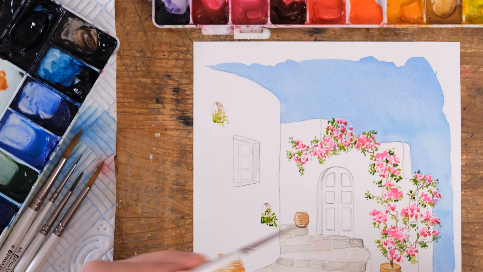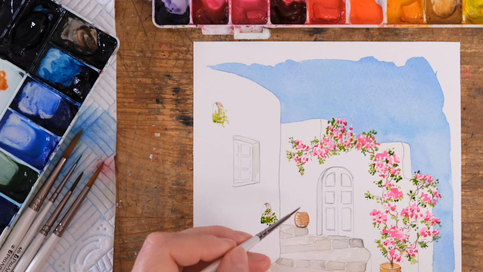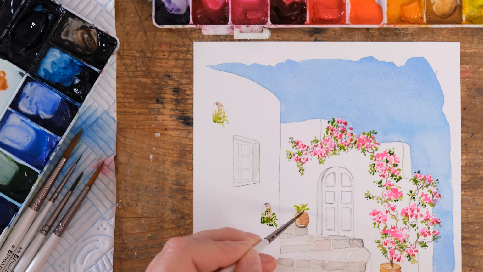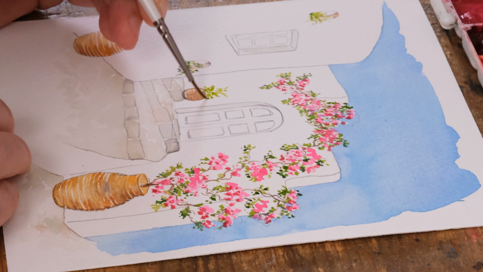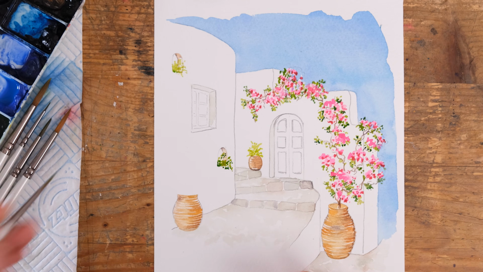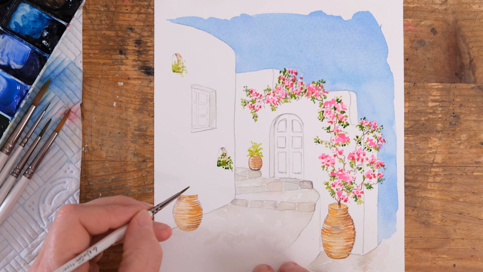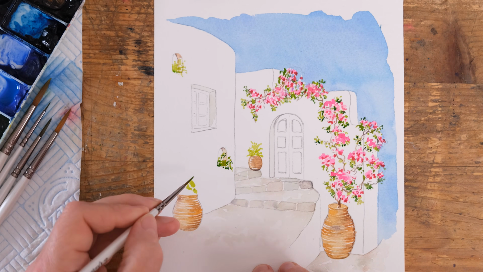And then we've also got our two other little pots, so I will always start with your lightest colour first, and then you can add in colour as you go. I'll try and do a slightly different type of plant.